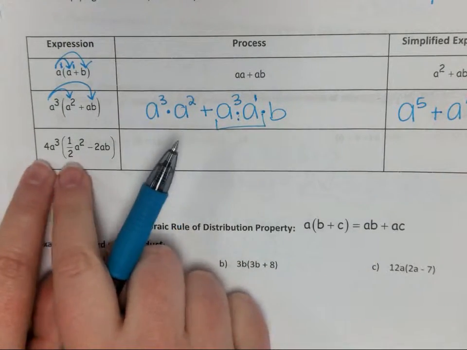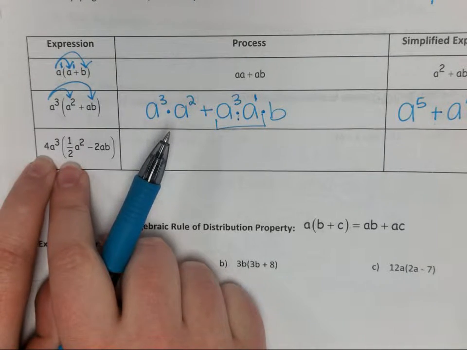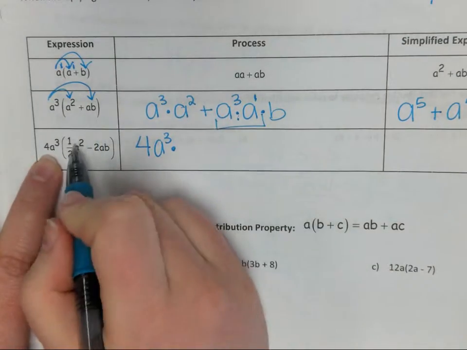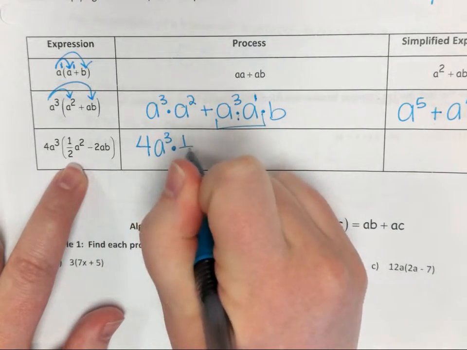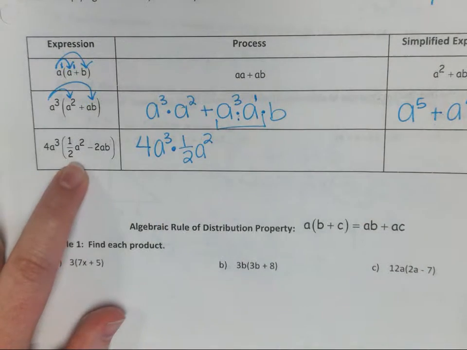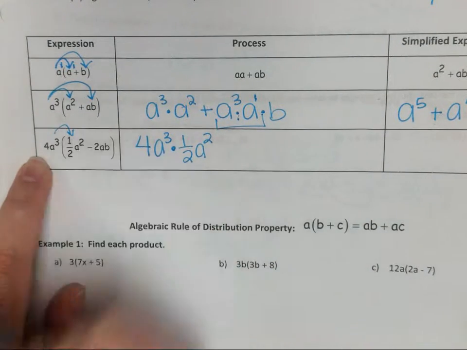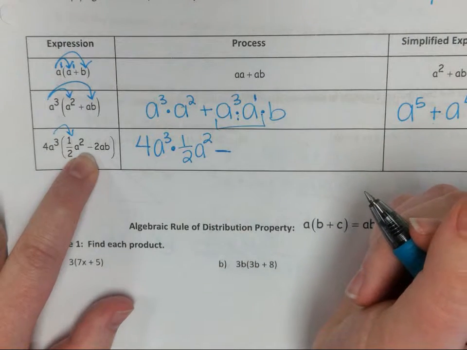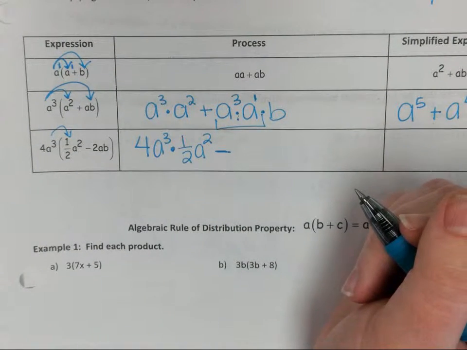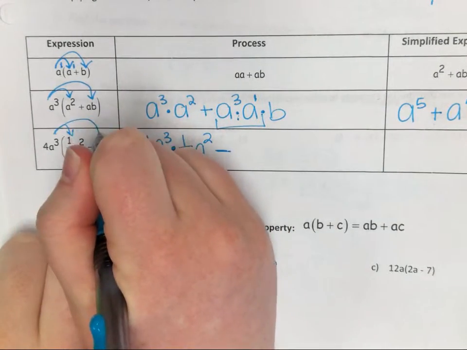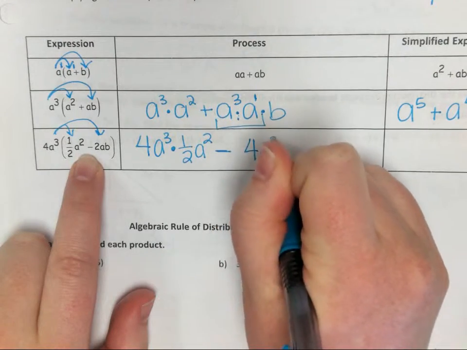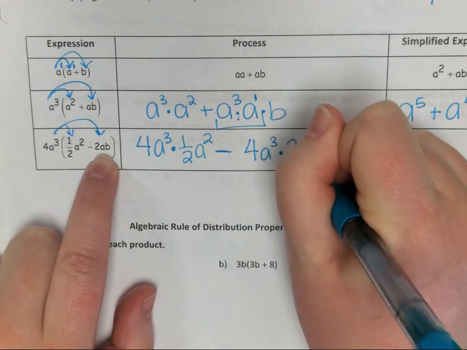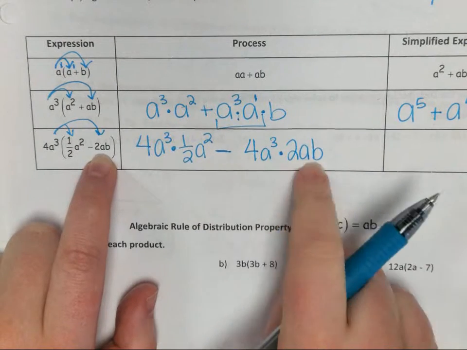All right. So let's look at our next one. So we have a coefficient this time, 4a cubed. So we're going to do 4a cubed times what? 1/2 a to the 2nd power squared. So we're doing this times the first term. What sign's going to go in between? Subtraction. So when we're being subtracted or added, we're not going to be able to do anything with those exponents in between them. So then we're doing 4a cubed again times, what's the last term? Negative 2a. 2ab. I went ahead and took care of that minus sign so I didn't have to worry about it later.